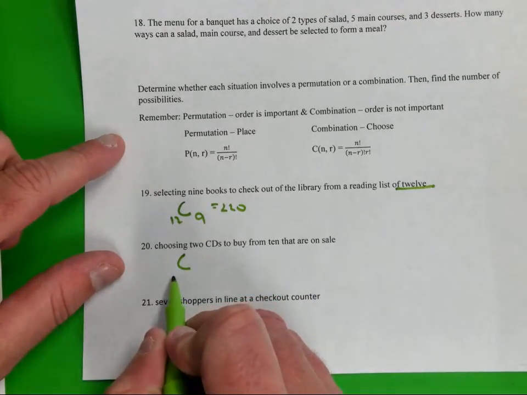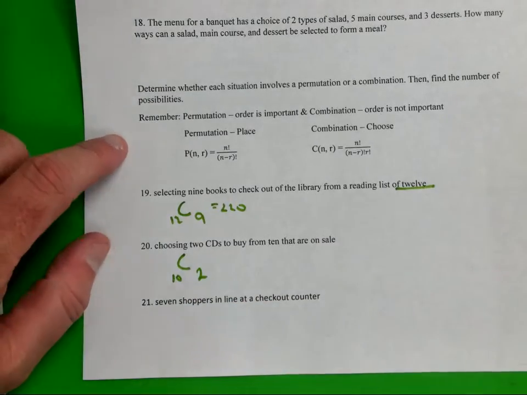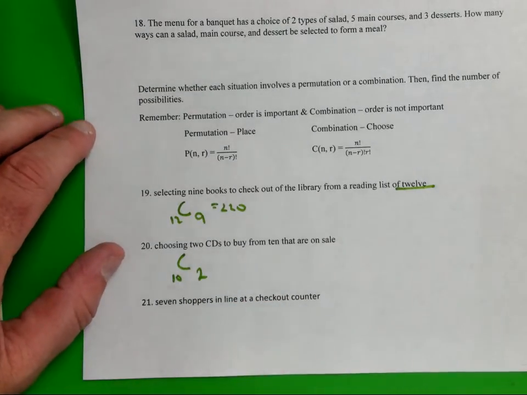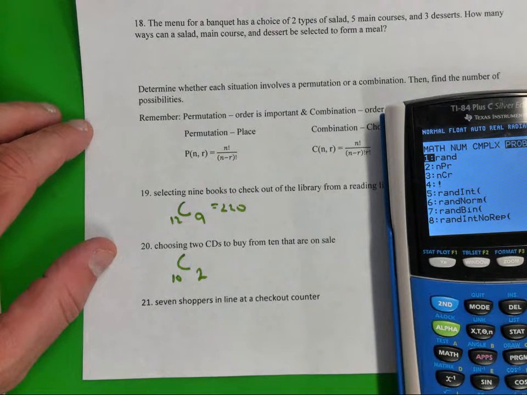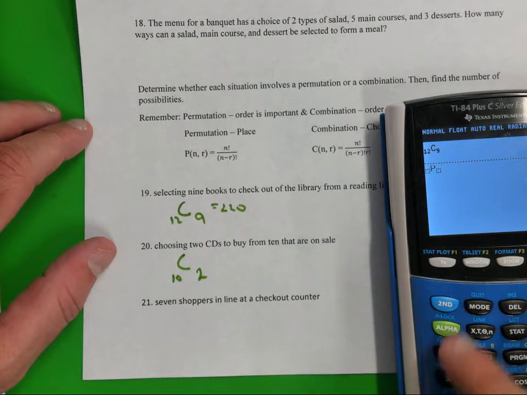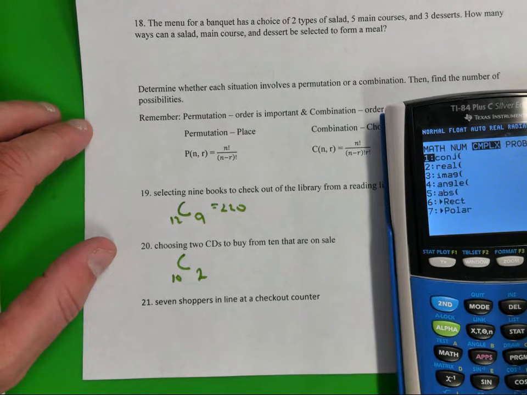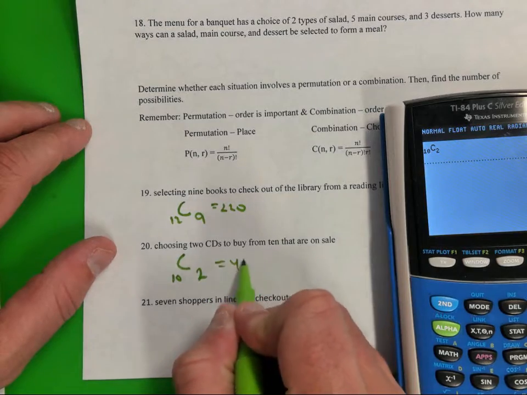Okay, how many do you choose from? 10. How many do you want? 2. So I set it up like that. 10C2. 10, 2, and I get 45.